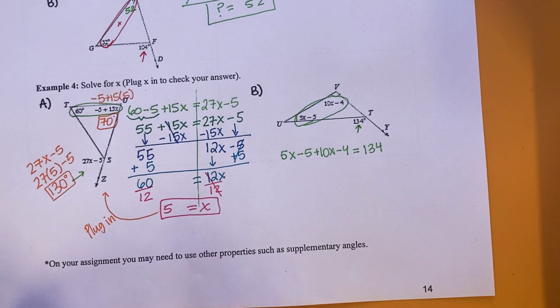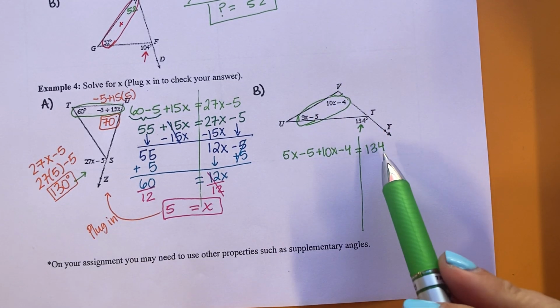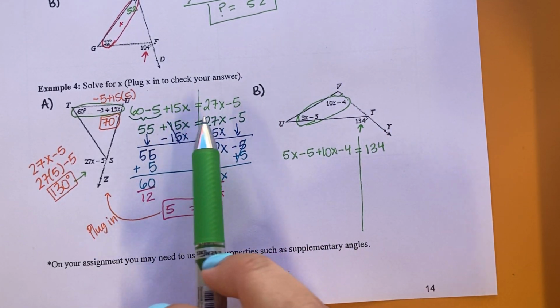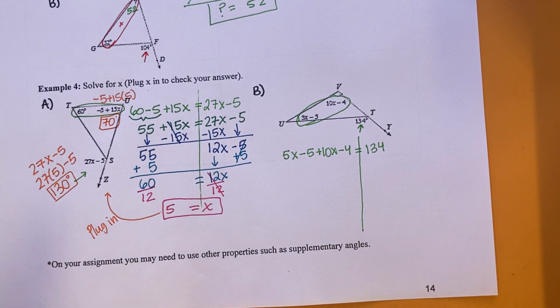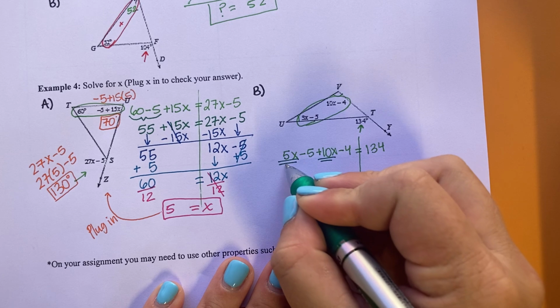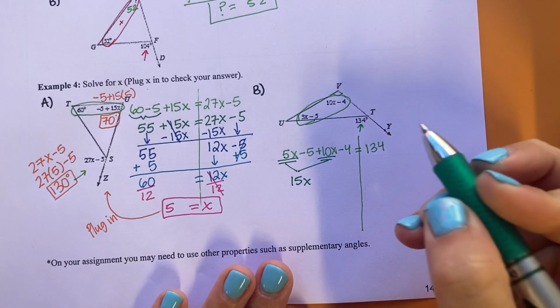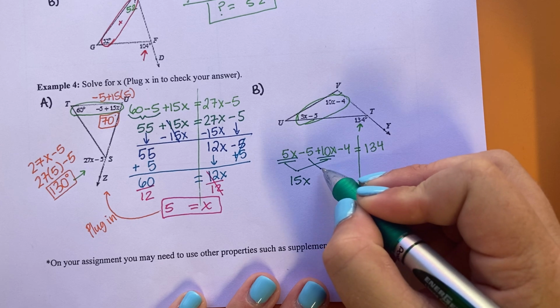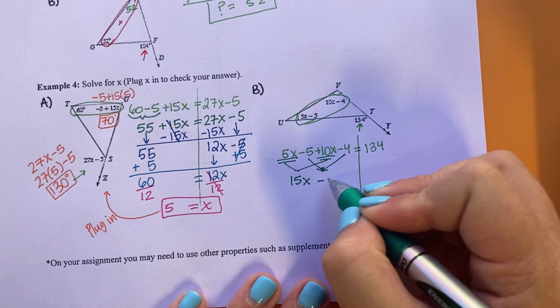Now, with that imaginary wall, you'll notice that on the last one the x's were separated, but on this one the x's are on the same side. So when the x's are on the same side together, we can just combine them. 5 and 10 make 15 x's. Negative 5 and negative 4 make negative 9.